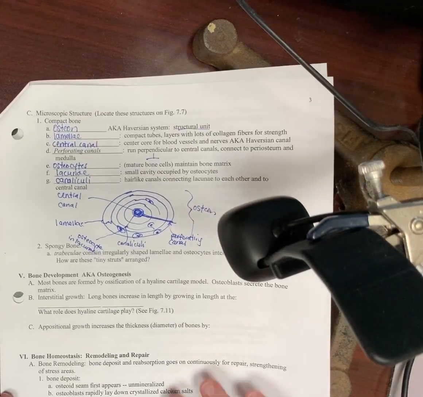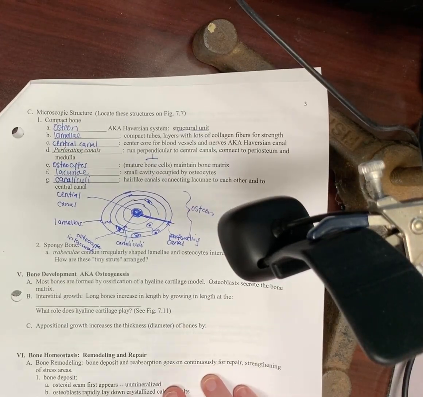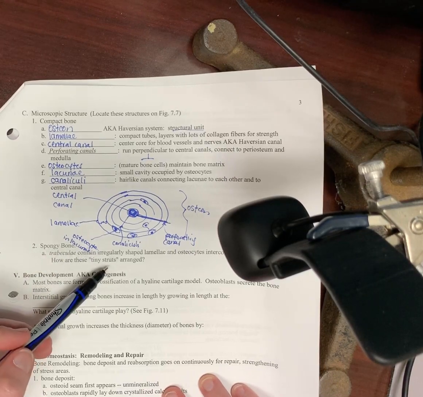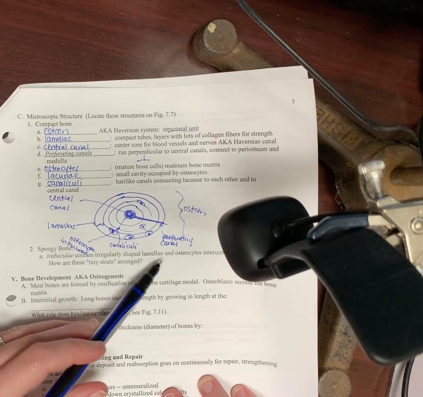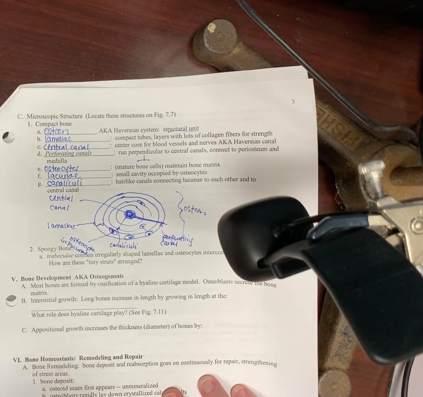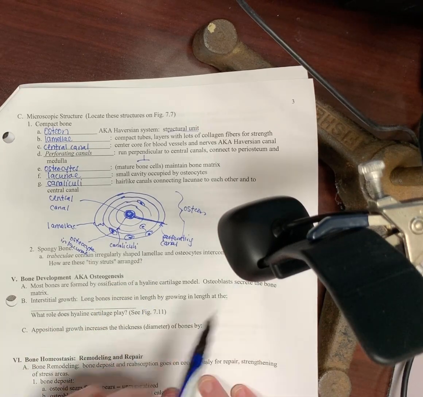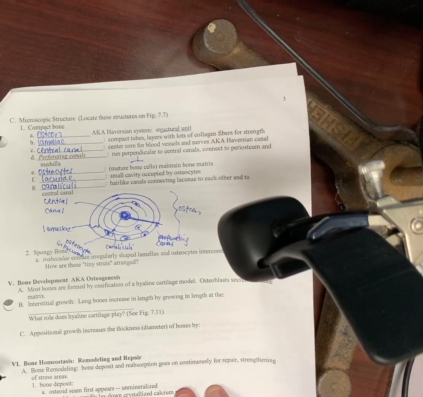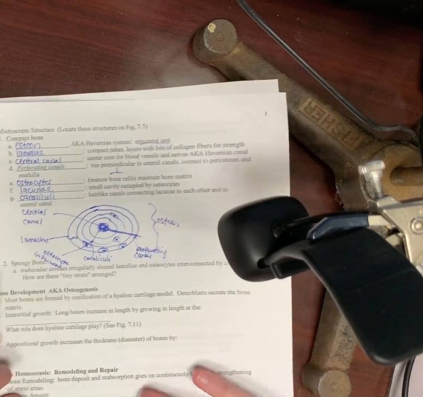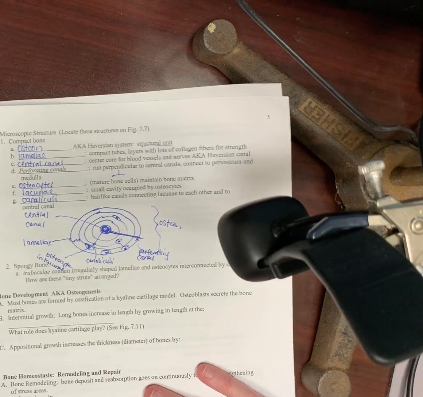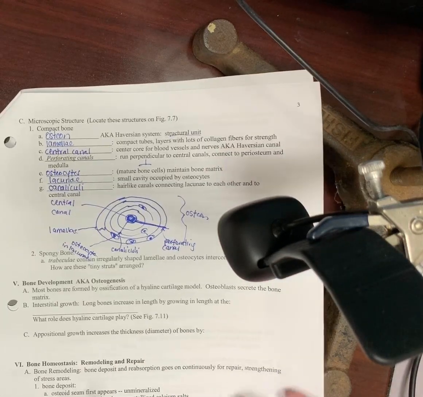Now, in spongy bone, you have your irregular shaped lamellae and then your osteocytes. They're all interconnected with their canaliculi, which is such a fun word to say. I just love it so much. Canaliculi right there. And how in the world are they arranged?